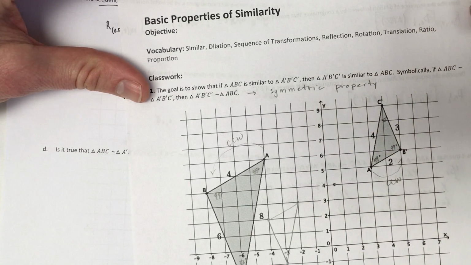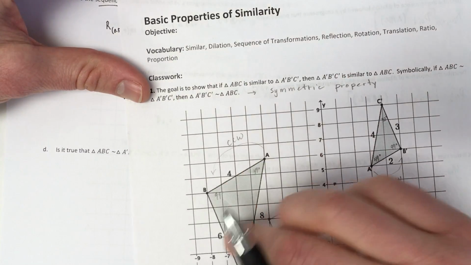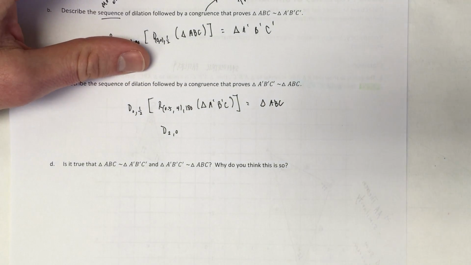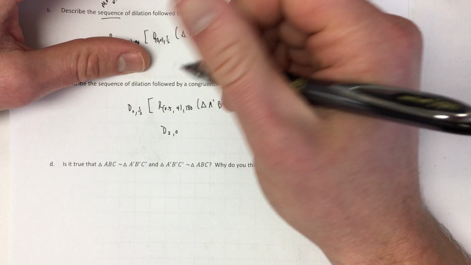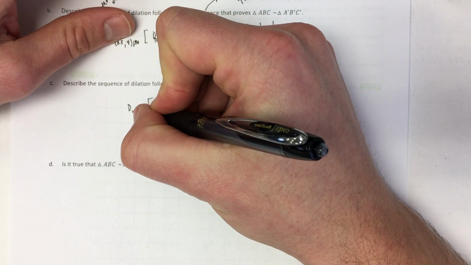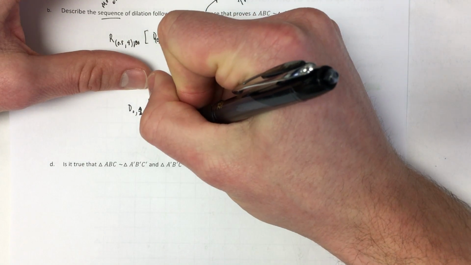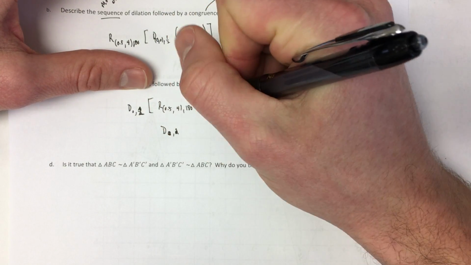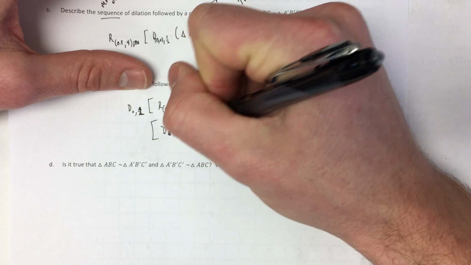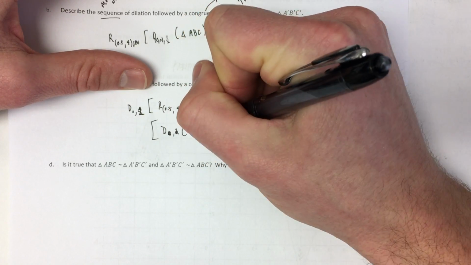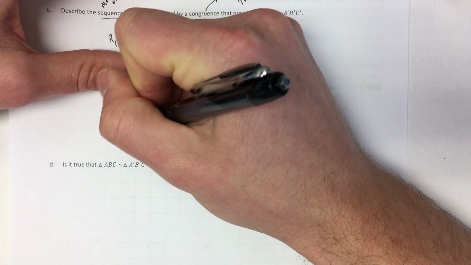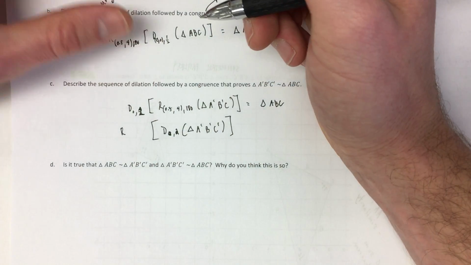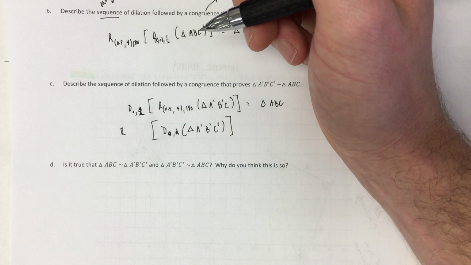I'd push it out here, and then I'd have to rotate properly to get it to lay on top of there. Okay? So my dilation about the origin of 2 to triangle A prime, B prime, C prime. And then I'd have to rotate it about that point.